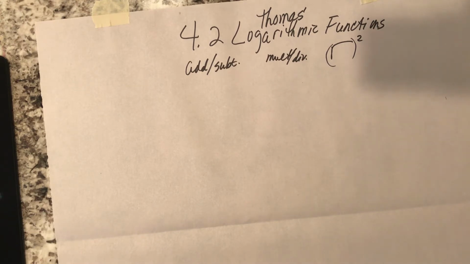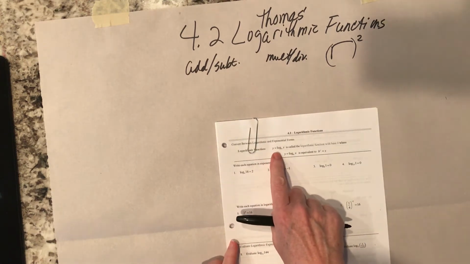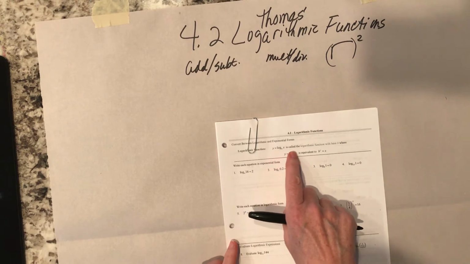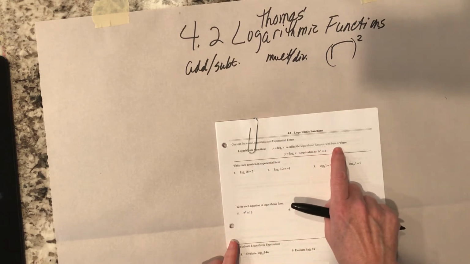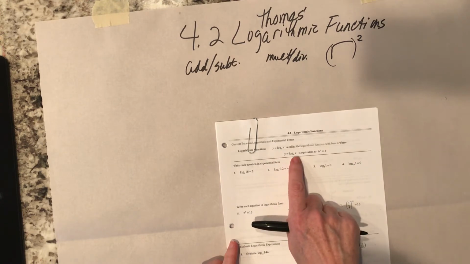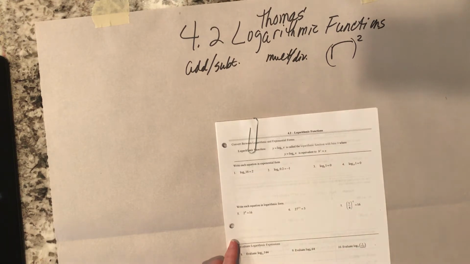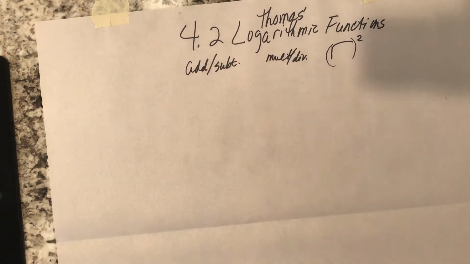What you've got in the top part of Thomas's explanation, top part of his first page, logarithmic function: y equals the log base b of x is called the logarithmic function with base b, little b down there, where y equals log base b of x is equivalent to b to the y equals x. That may not make a whole lot of sense to you. Let me see if I can make it make some sense with numbers.